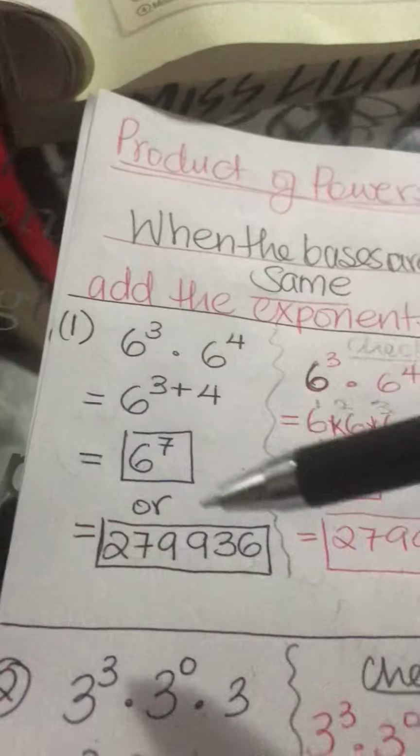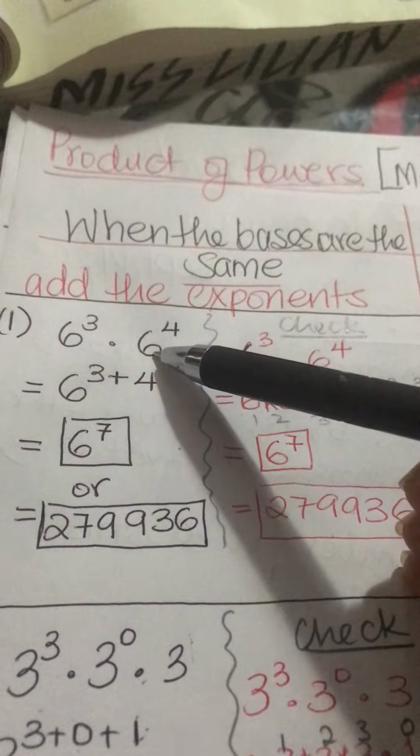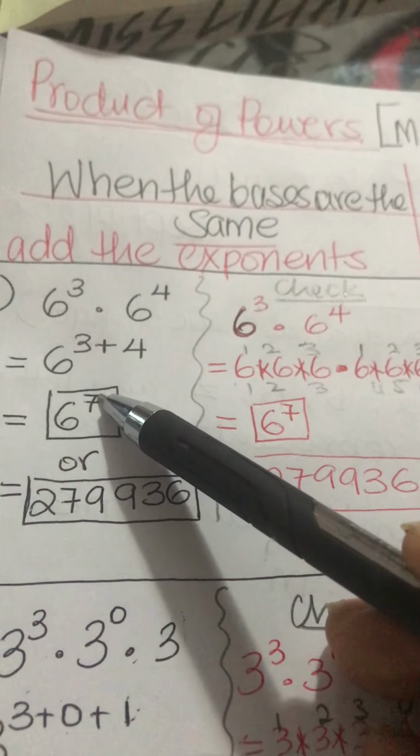So when the bases are the same, add the exponents. And you must check. Everything in math, we must confirm that our answer and our steps are correct. So here, our bases are the same because this is 6 and this is 6. Even though our exponents are not the same, I am looking at the bases, not the exponents. First, confirm the bases are the same. If the bases are the same, then add the exponents. So that's what we did over here. And our answer is 6 to the 7th power.